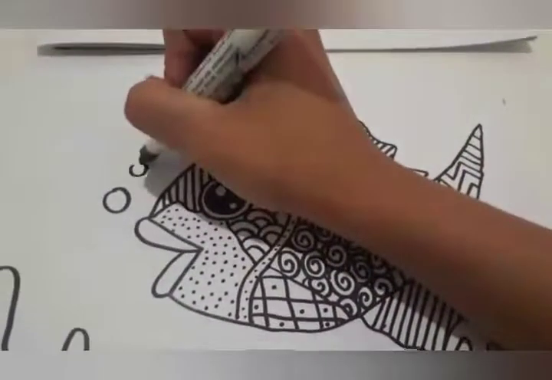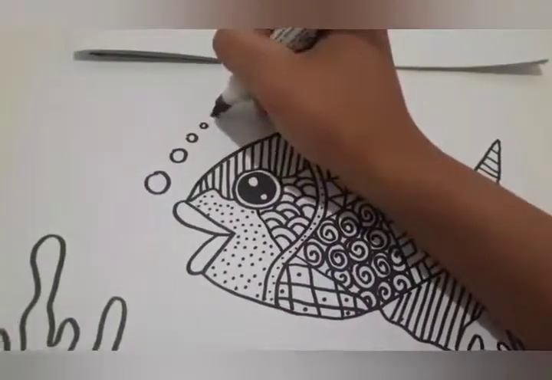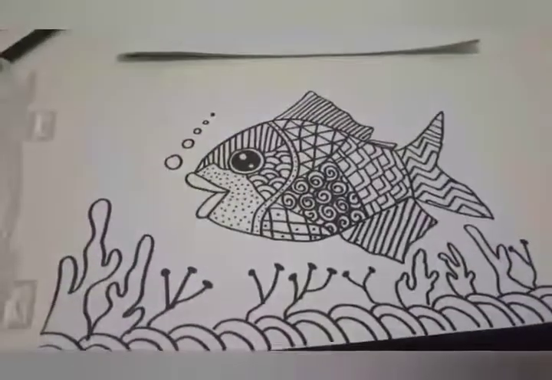And then you can draw bubbles to show that the fish is in the water.